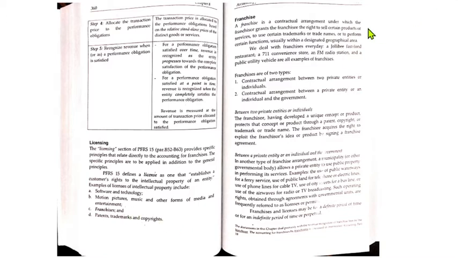A franchise is a contractual arrangement under which the franchisor grants the franchisee the right to sell certain products or services, to use certain trademarks or trade names, or to perform certain functions, usually within a designated geographical area. So when we say a franchise, basically you allow another entity to use the goods or service, the trade name, and other business essentials for profit.